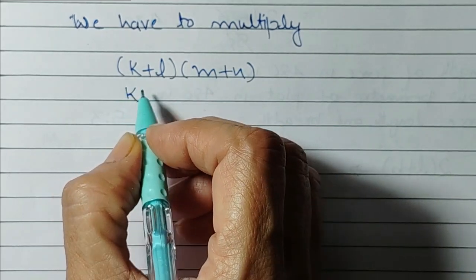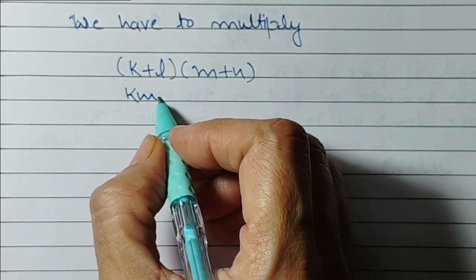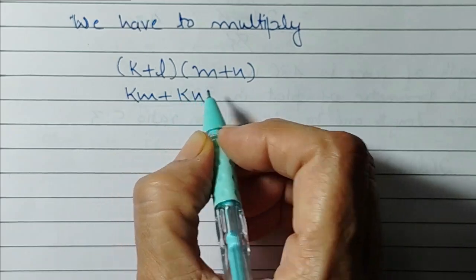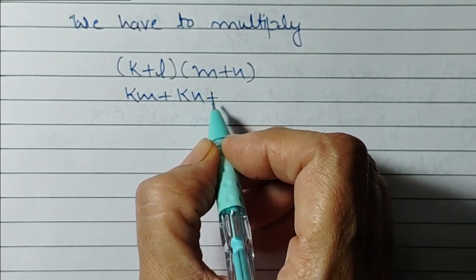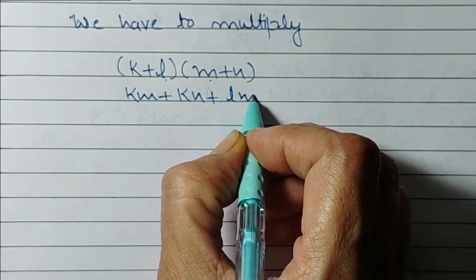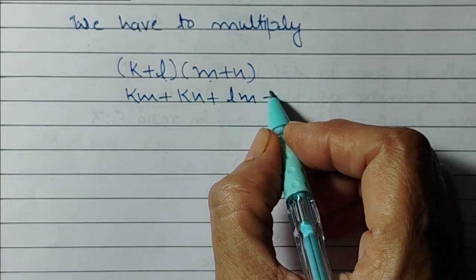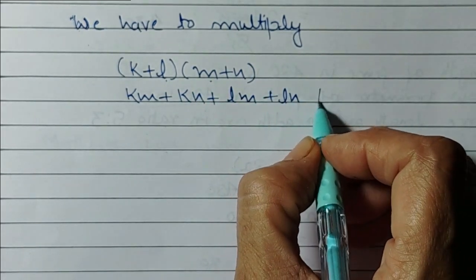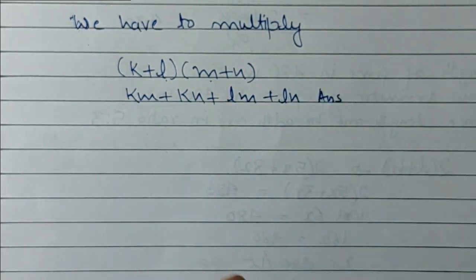It will be km plus kn plus lm plus ln. This is our answer.